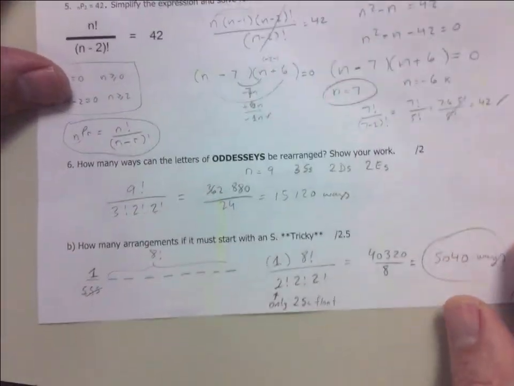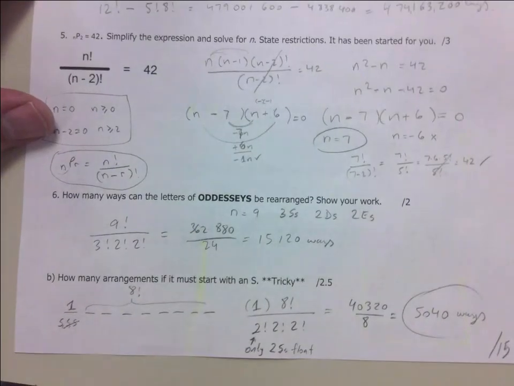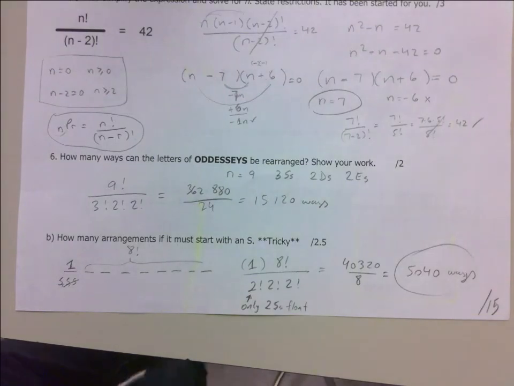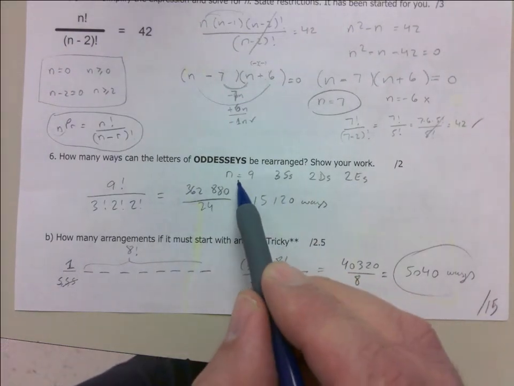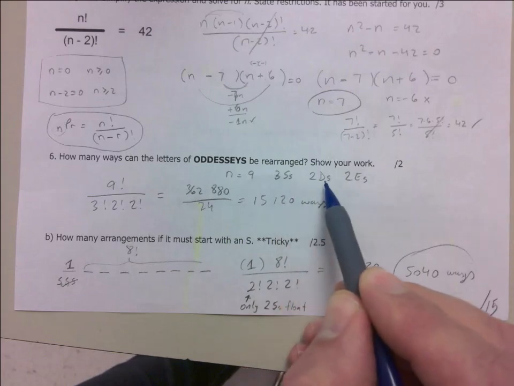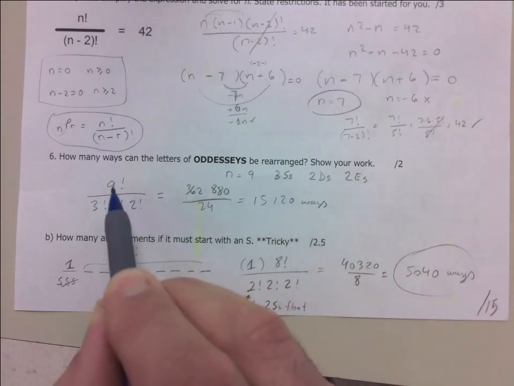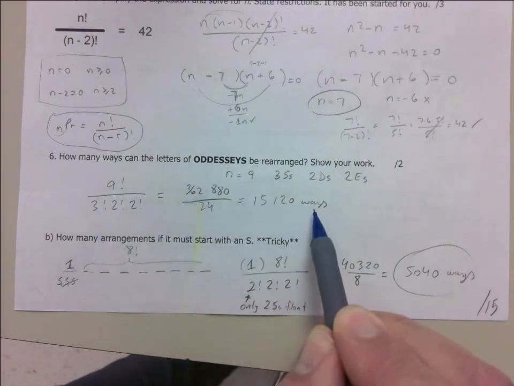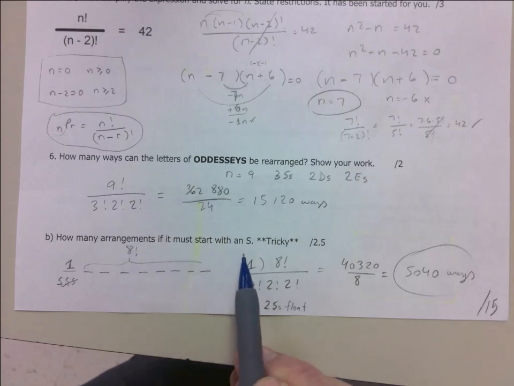How many ways can the letters in the word odysseys be rearranged? So 9 letters, there are 3 S's, 2 D's, 2 E's. So you go 9 factorial, and then the 3 S's, the 2 D's, the 2 E's to get that. What if it must start with an S?